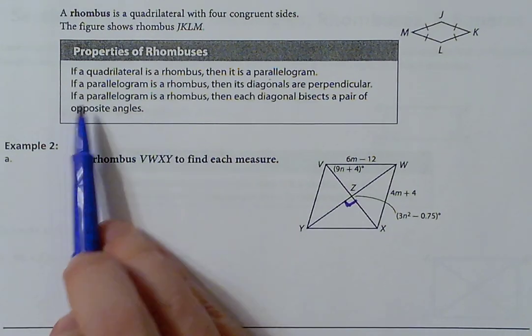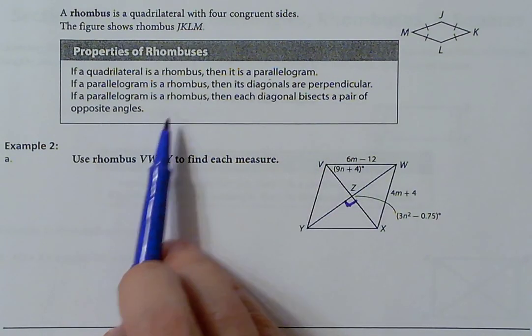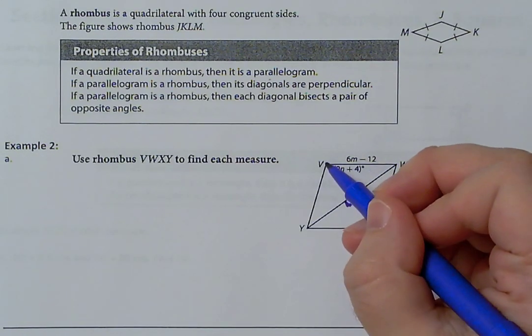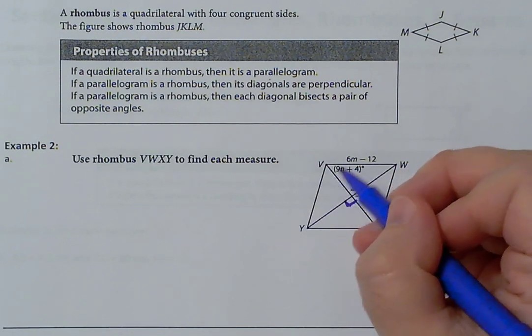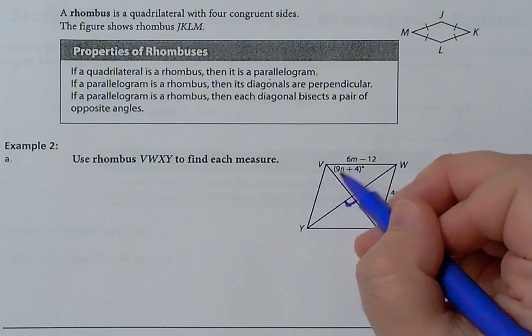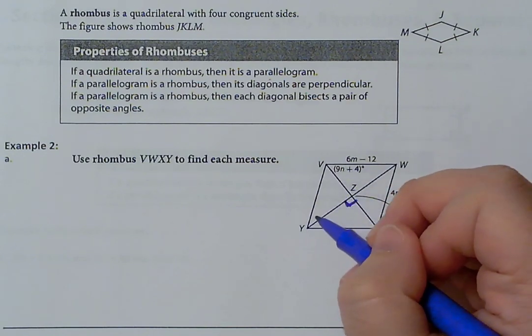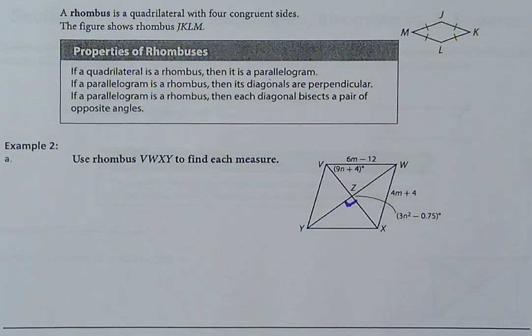Next, if a parallelogram is a rhombus, then each diagonal bisects a pair of opposite angles, meaning it's going to cut the angles in half. So if we start with angle V, it's going to cut this one in half. If this was originally 40 degrees, this part is 20, this part is 20. Same thing for Y, W, and X. It's going to cut those angles in half.